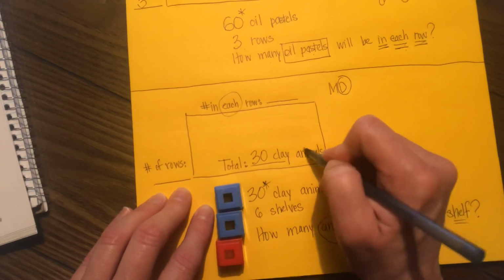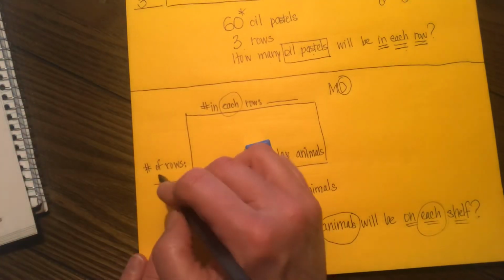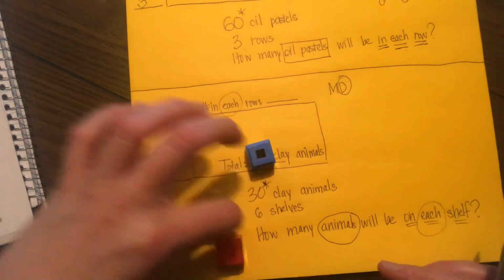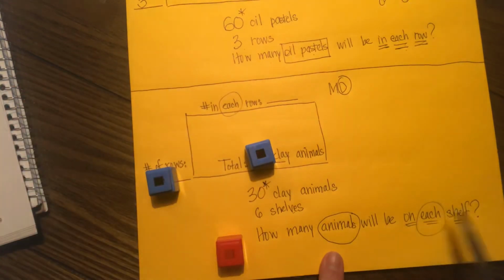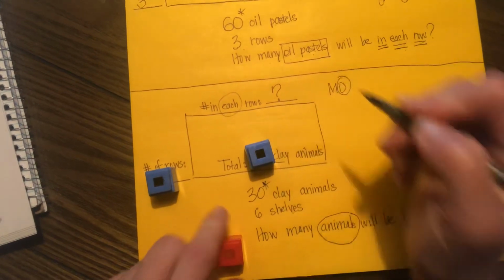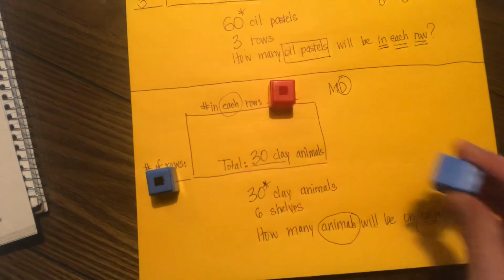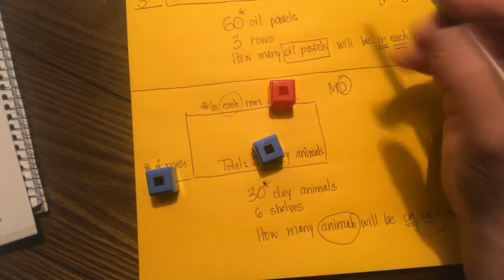We did not get more animals in the story. And there are 6 rows because each of those shelves makes a row. On each shelf, in each row, how many animals? Mystery number goes here again. So yes, it's divide because I'm not looking for the total, boys and girls.